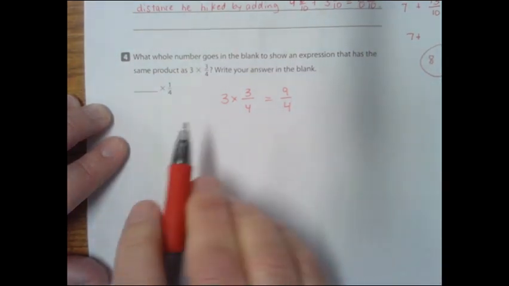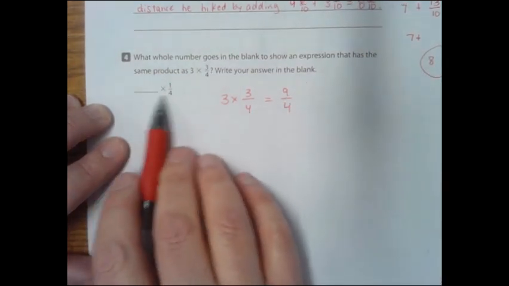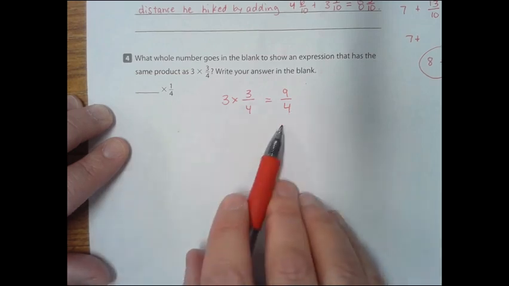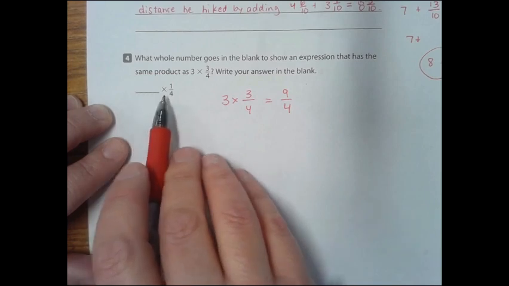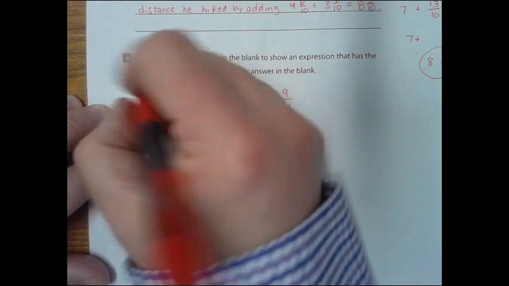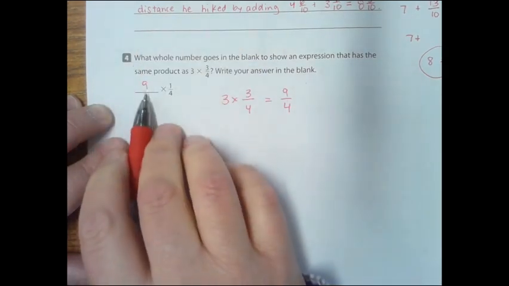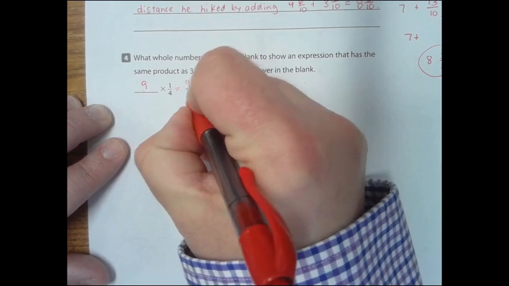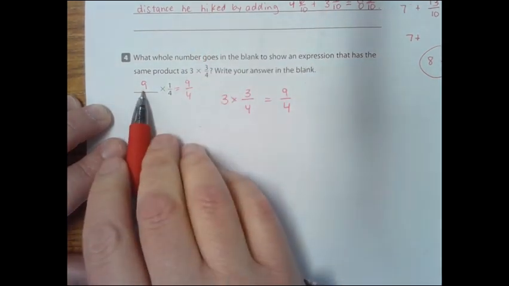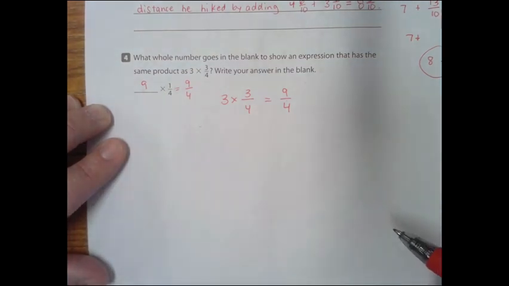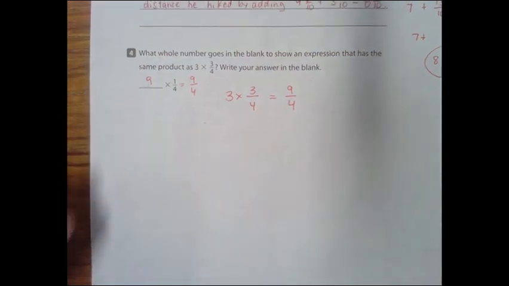Okay, so what times 1/4 is going to get us 9/4? We got to ask ourselves, what times 1 will get us 9, right? So that is 9. And again, 9 times 1/4 equals 9/4, because you multiply your whole number by your numerator.